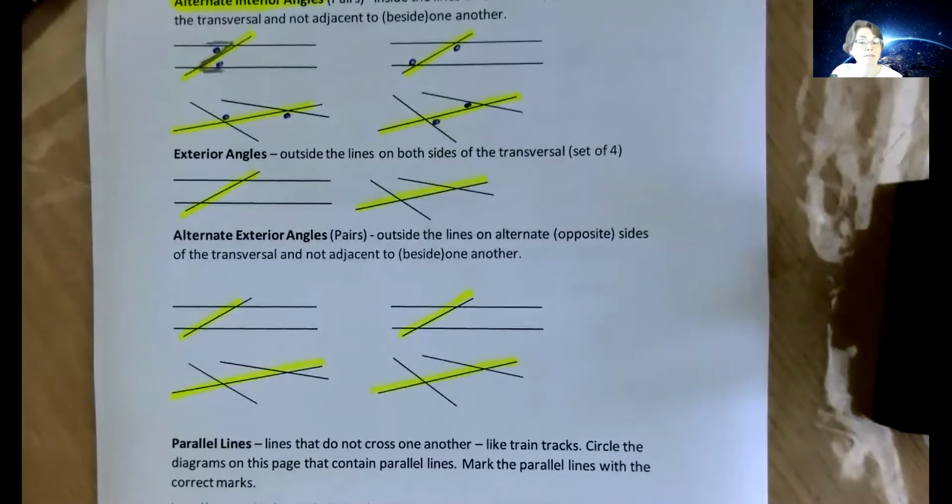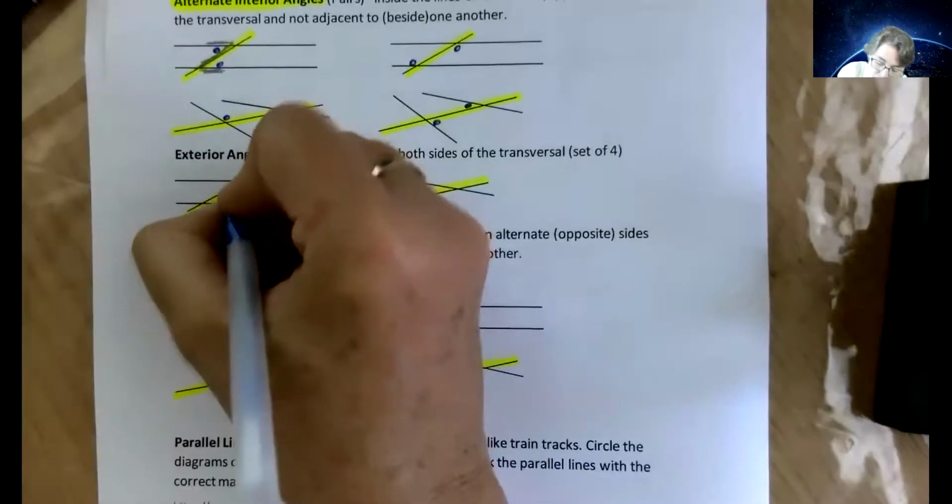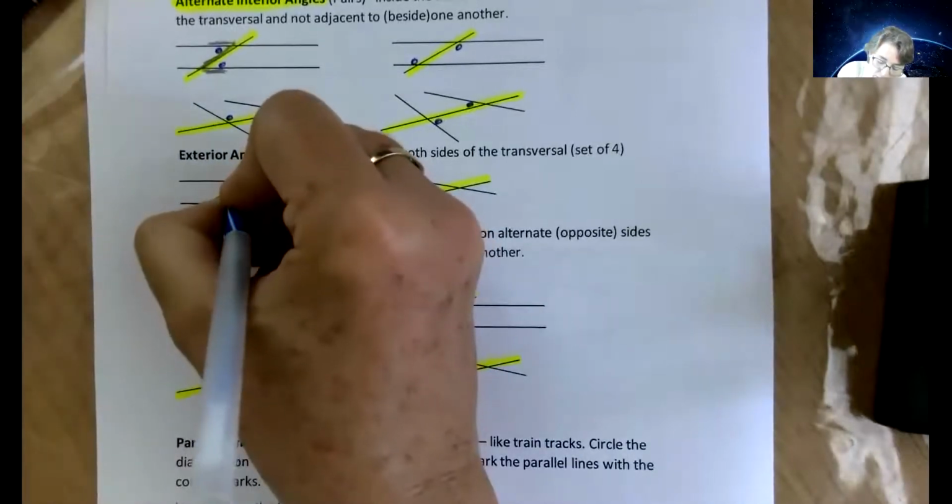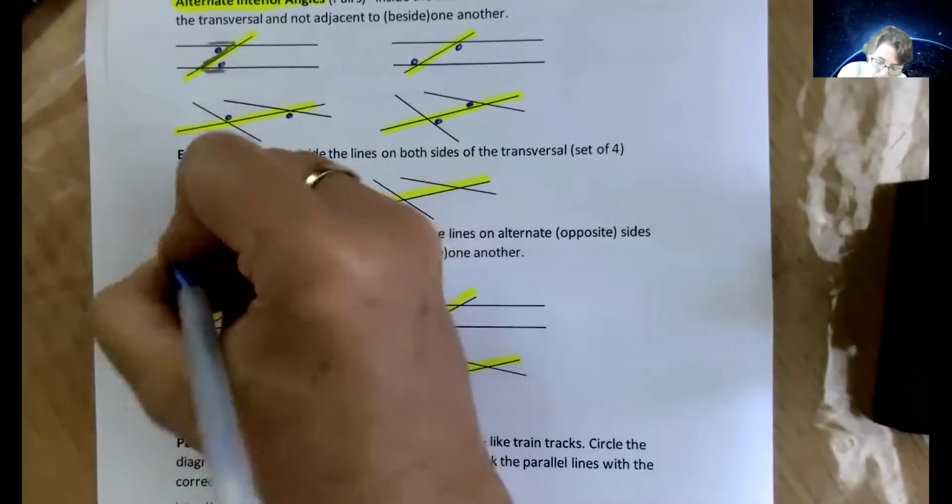You should be able to do the exterior angles because it's almost exactly the same thing. So take a minute to do that now. All right, exterior angles are on the outside. So if all we say is exterior, there's a set of 4.